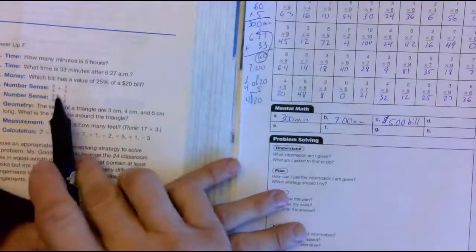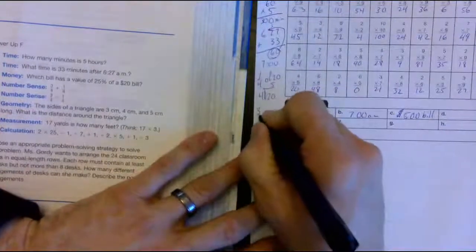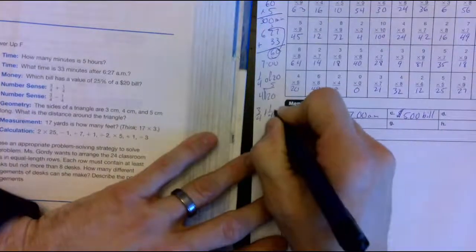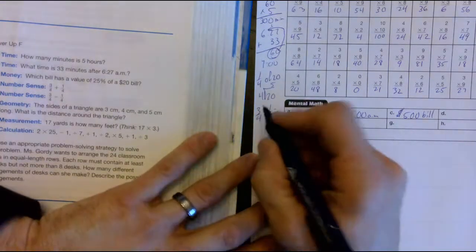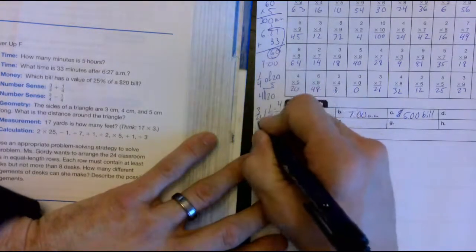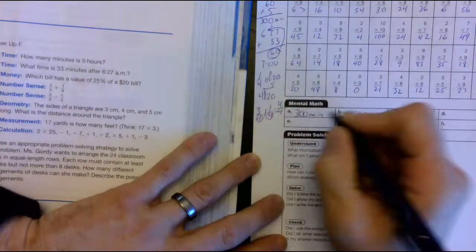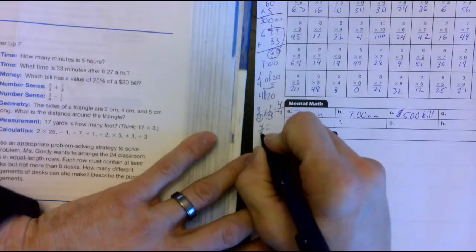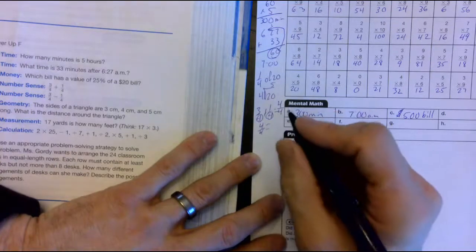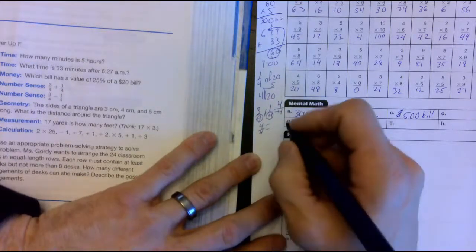D says 3/4 plus 1/4. Add the numerator, keep the denominator. 3 plus 1 is 4. Keep 4 over 4. Then you say your little jingle, any number over itself. That means a 4 on the top and a 4 on the bottom. Any number over itself equals 1 whole.